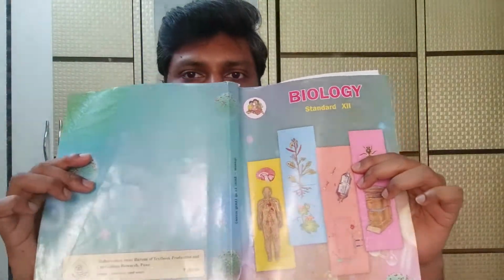Okay, so dear students, today I'm going to start with one of the topics of your biology, that is a 12th standard Maharashtra textbook topic, and the name of the topic is respiration and circulation. So let me show you the textbook first of all. To all the students who are preparing for their board exams, I'm pretty sure that you all have this particular textbook with you.